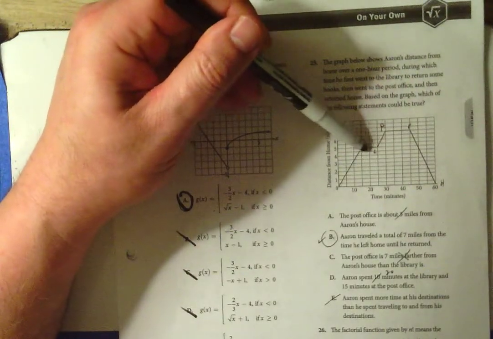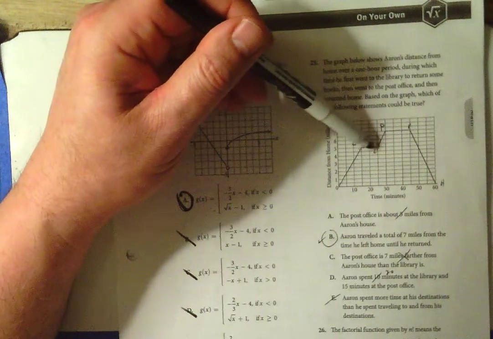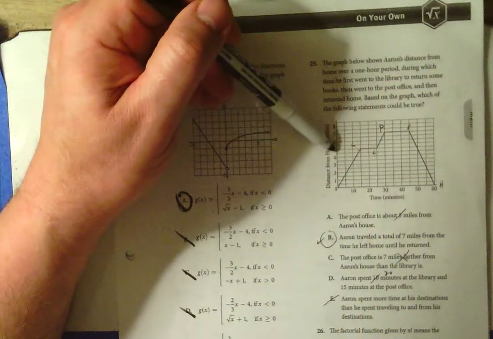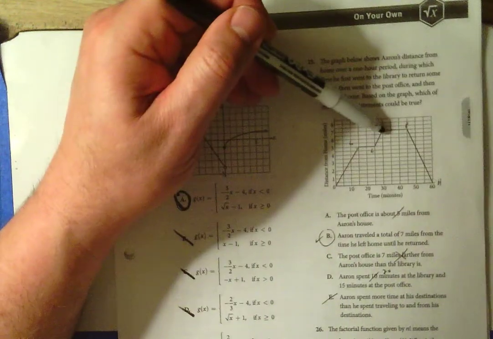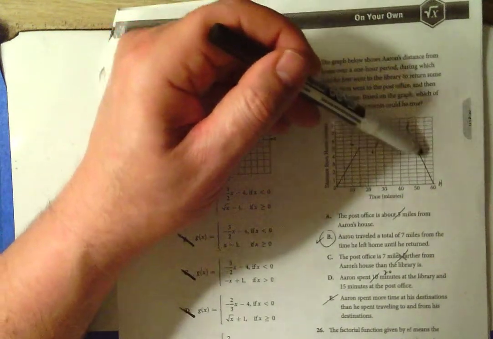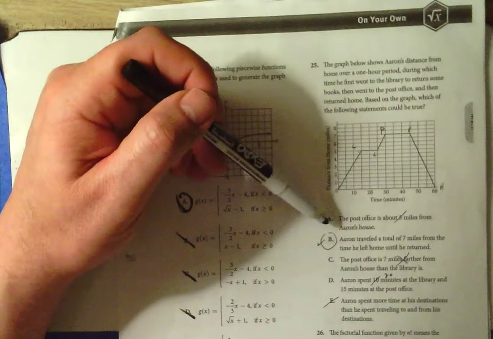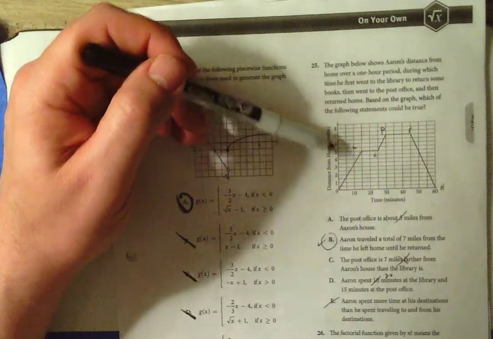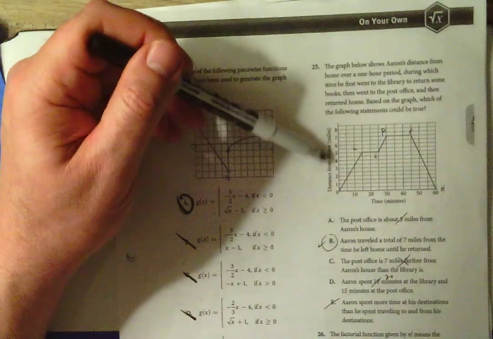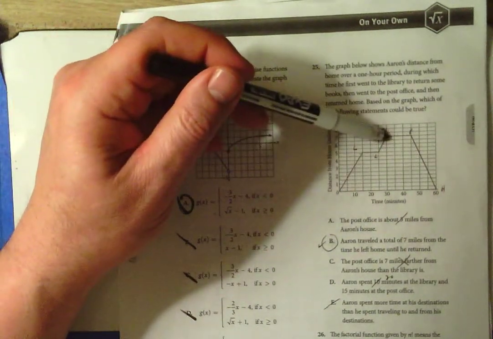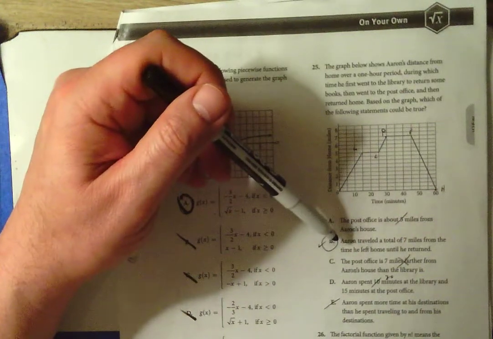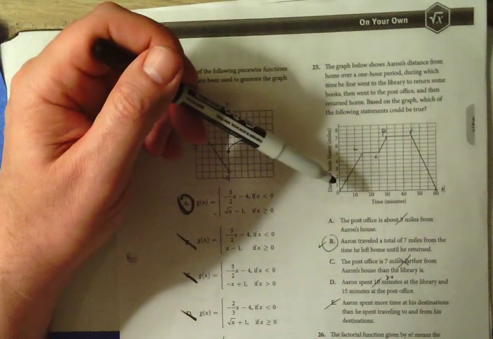Then this flat line means his distance didn't change, so he was at the library for 10 minutes, and then he left the library and went to the post office. The post office was 2 miles away from the library. He's now 7 miles away from home. He spent 15 minutes at the post office, and then after the post office, he returned home. So the post office is 5 miles from Aaron's house? No, it's 7 miles. Aaron traveled a total of 7 miles from the time he left home until the time he returned. Well, this distance from home says it goes up to a maximum of 7 and then goes back to 0. So he traveled 7 miles out to the post office and then back home.